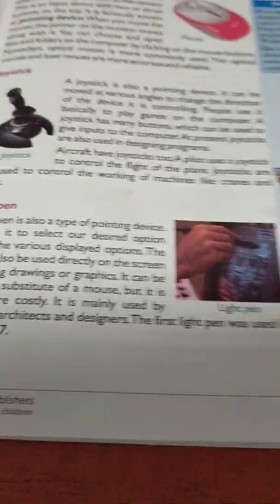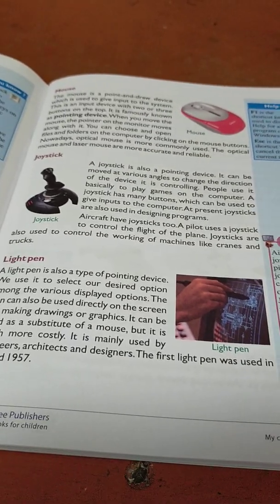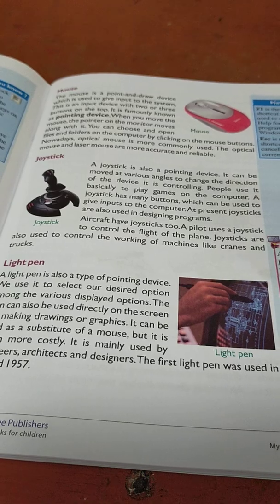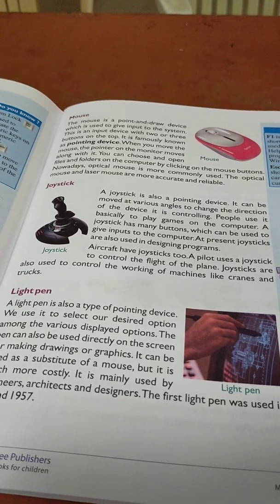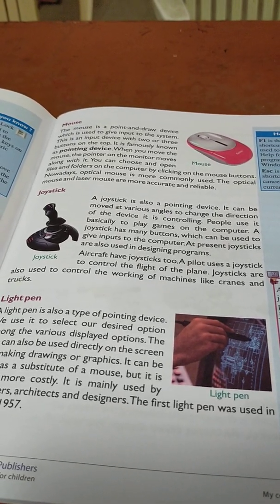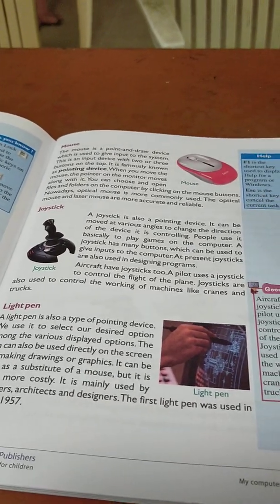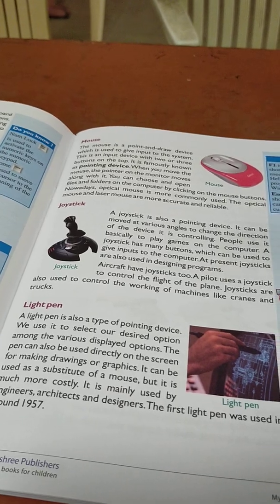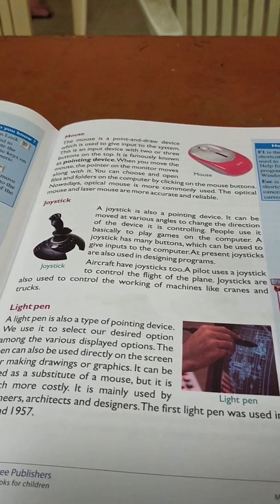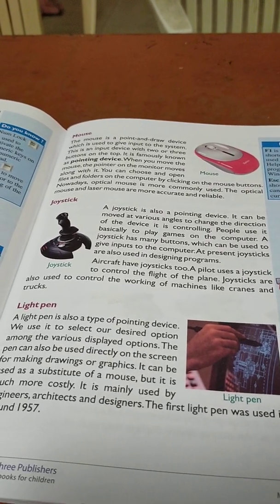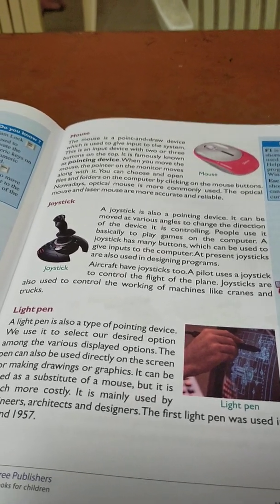This is the kind of joystick. And then the pilots of aircraft use the joystick for controlling the plane. He can control the flight with the help of the joystick. He can move the flight forward, and bend it to the left and right side. Everything is done with the help of the joystick. The joystick also controls the working of machines like the crane. We can pull the crane up or down with the help of the joystick on the trucks.